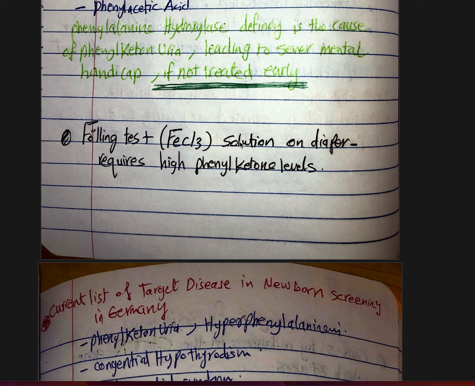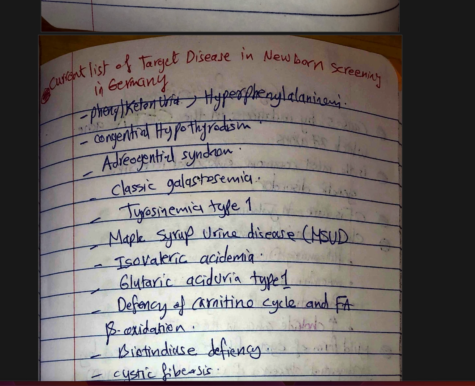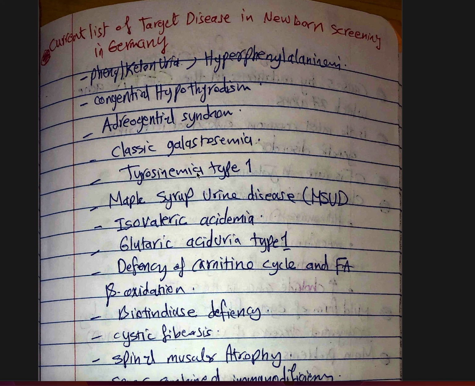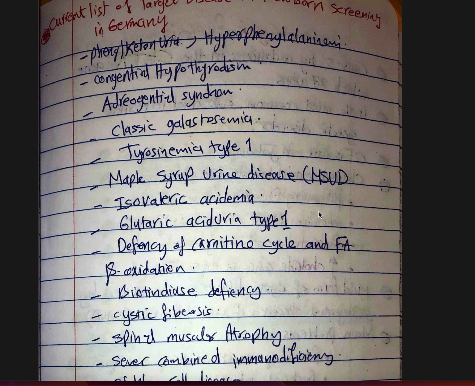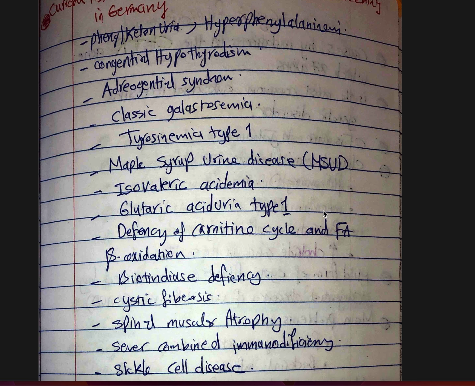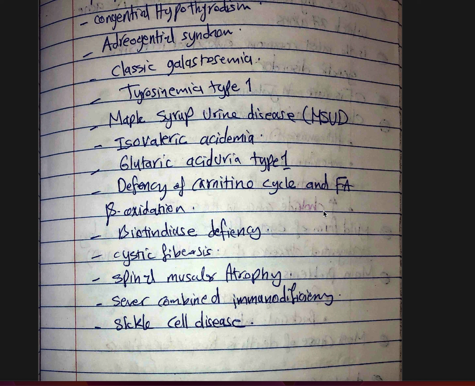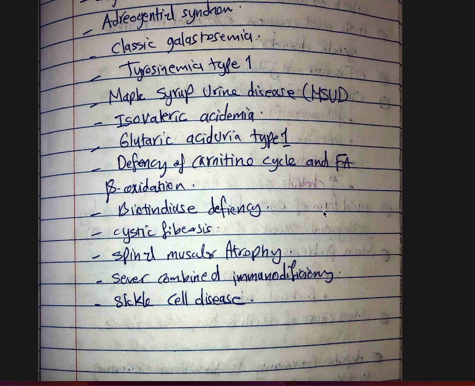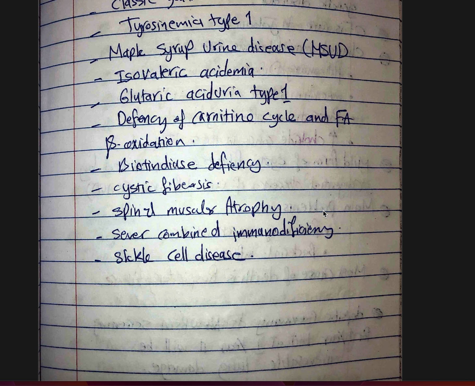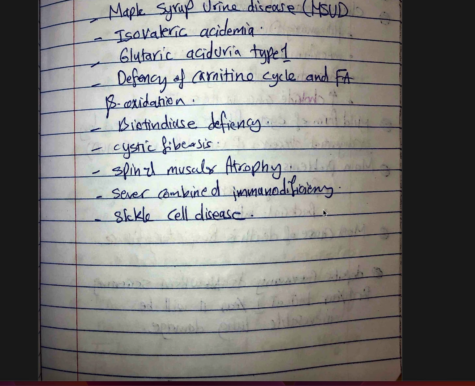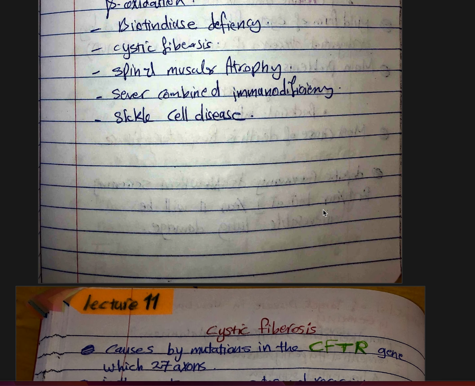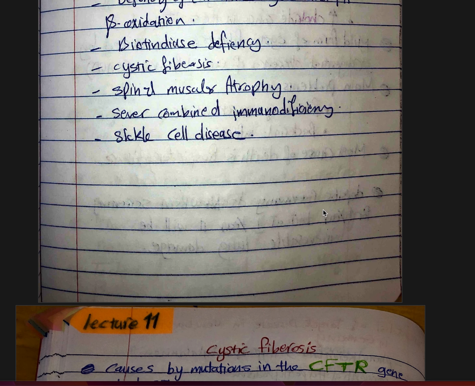And then the Fölling test, FeCl3 solution, requires high phenylketone levels to be manifested. And then the current list of target diseases in newborn screening in Germany: phenylketonuria, hyperphenylalaninemia, congenital hypothyroidism, adrenogenital syndrome, classic galactosemia, tyrosinemia type 1, maple syrup urine disease, isovaleric acidemia, glutaric aciduria type 1, deficiency of carnitine cycle fatty acid oxidation, biotinidase deficiency, cystic fibrosis, spinal muscular atrophy, severe combined immunodeficiency, and also sickle cell disease.